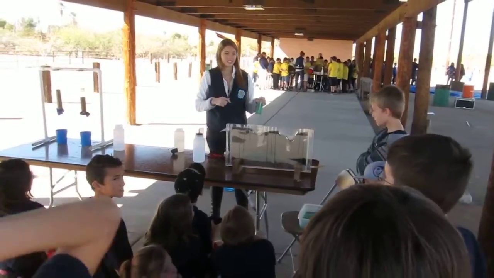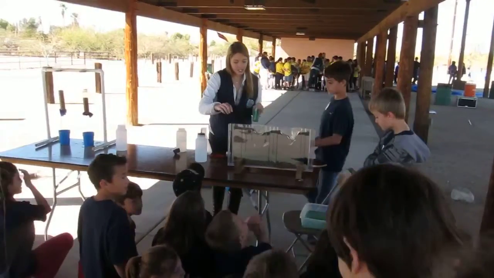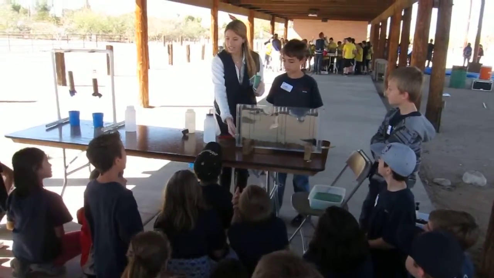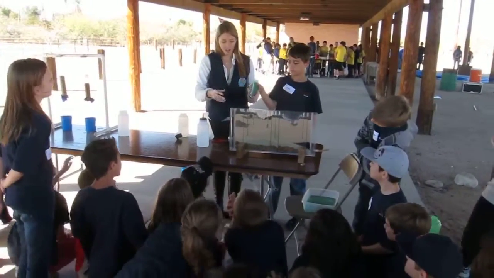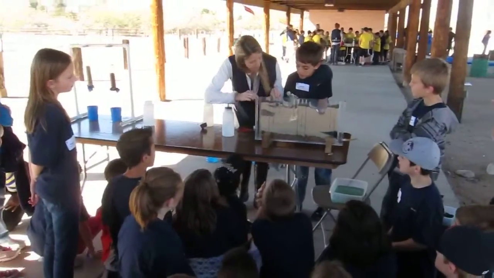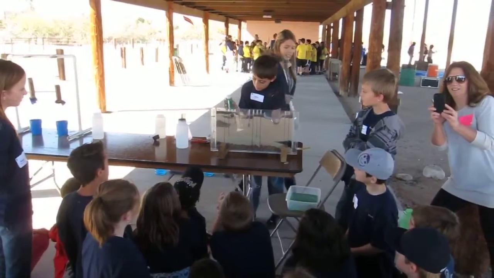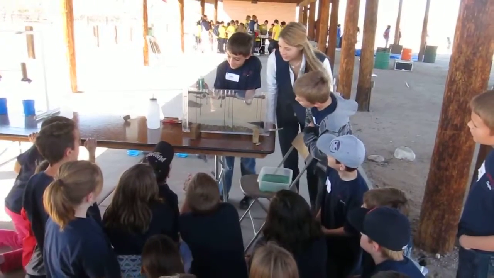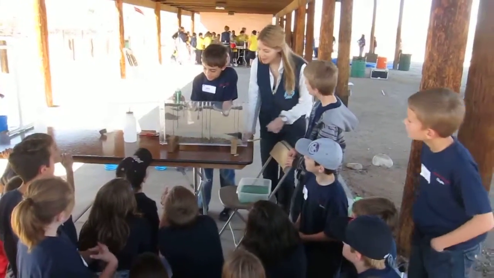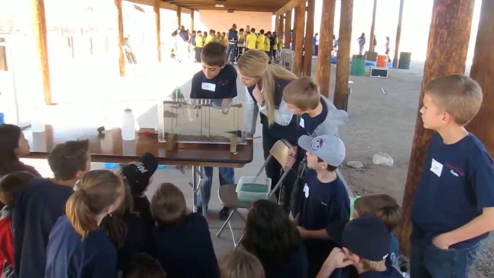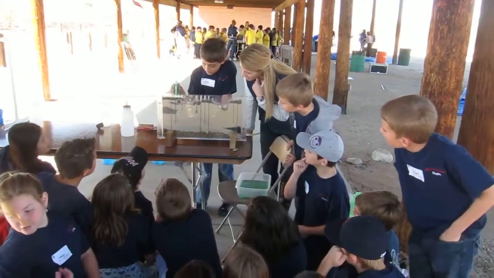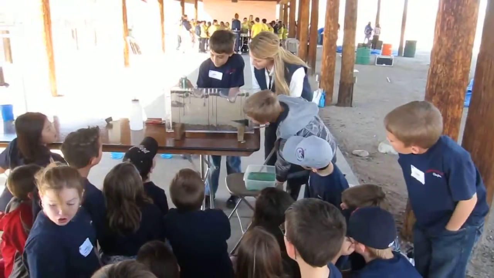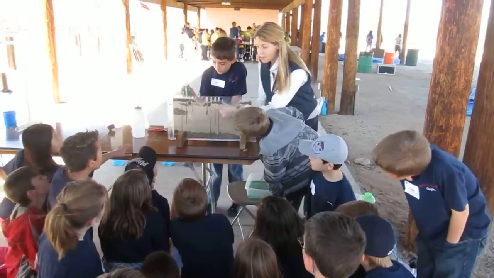All right, Jackson, your hand went up first. So we're going to fill in these wells with some green dye. The reason we use green is because you can't see the clear water going through. So I need you to fill in this B right here. Squeeze it in. I need you to tell me what's happening. It's going down. Keep going. I see it forming bubbles.